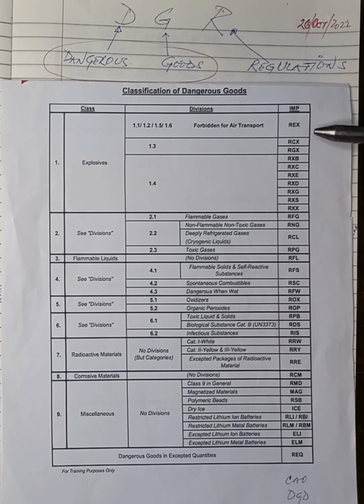Here you can see the IMP codes. What does that mean? IMP stands for IATA cargo interchange message procedure, EDI based to automate and standardize data exchange between airlines and other parties like GHAs and GSAs. We will use them off and on during our training session, or rather say coaching session.